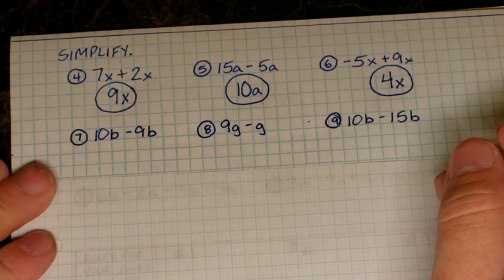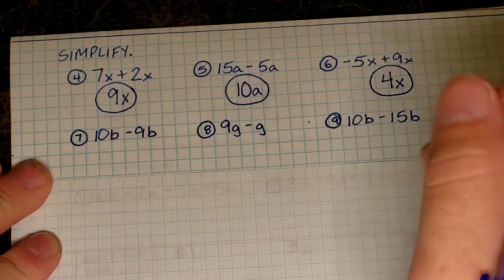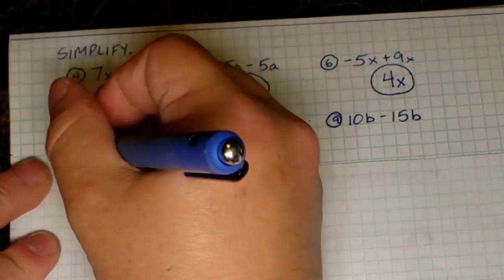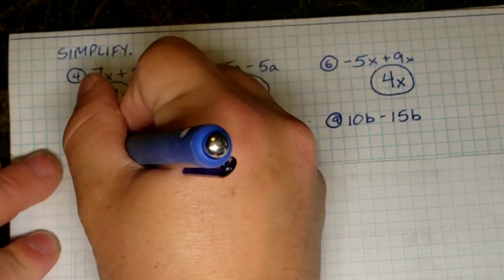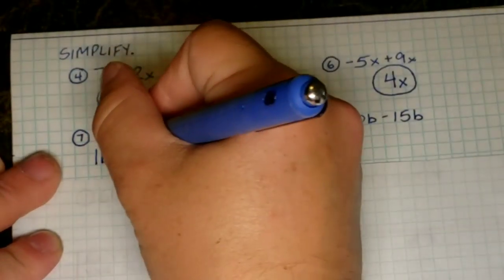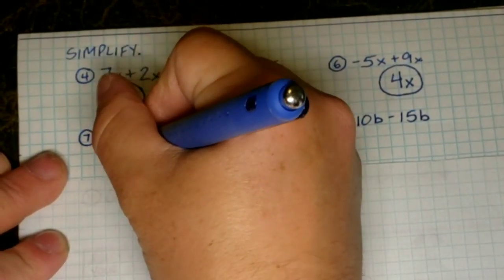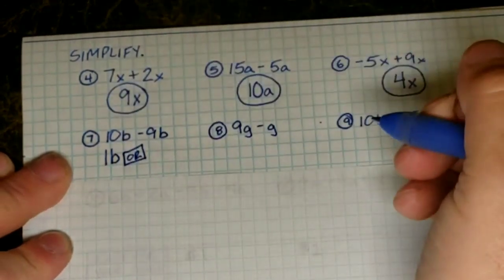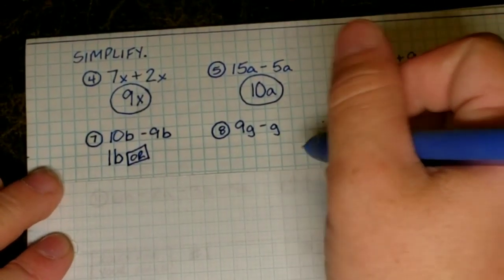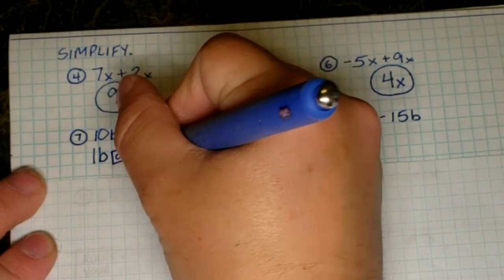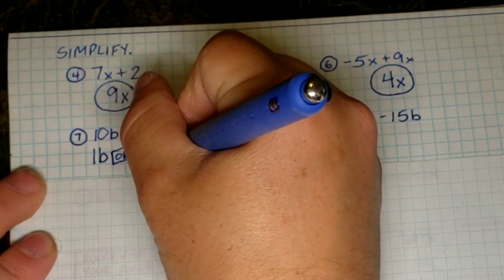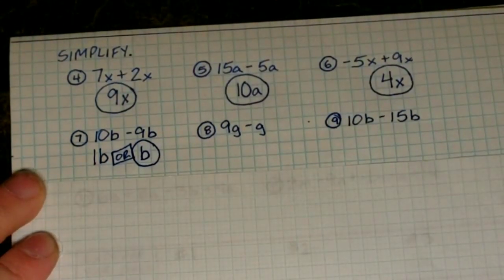Number 7, 10b minus 9b. Well, 10 minus 9 is 1, so this would be 1b. But when you're using variables, if your coefficient is 1, you don't put it. You just put b. There is an understood 1 in front of it.